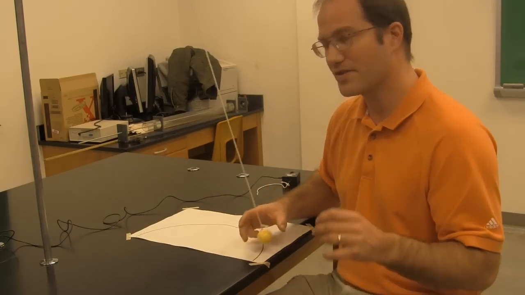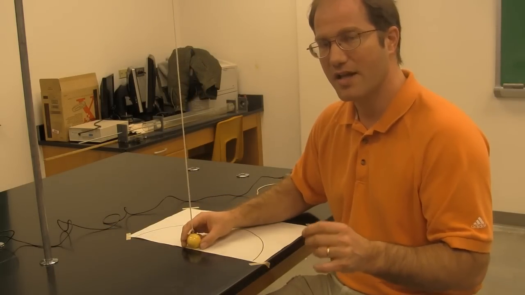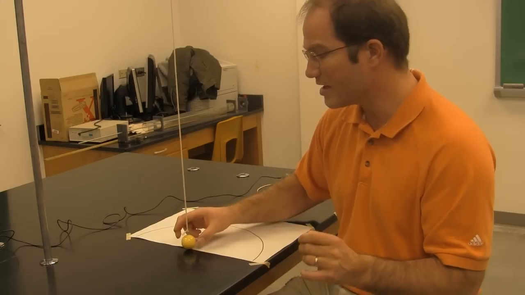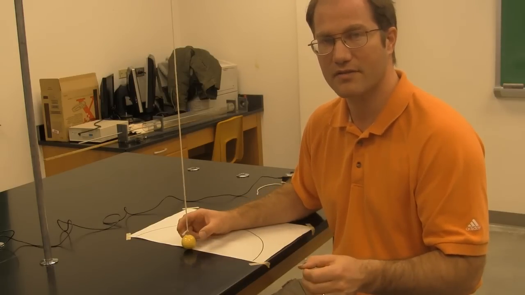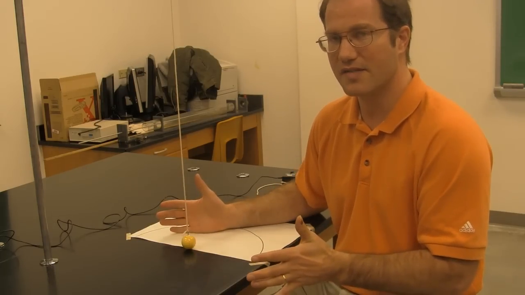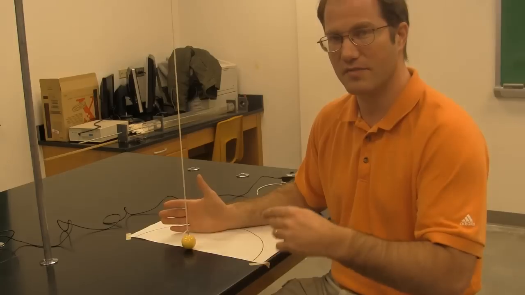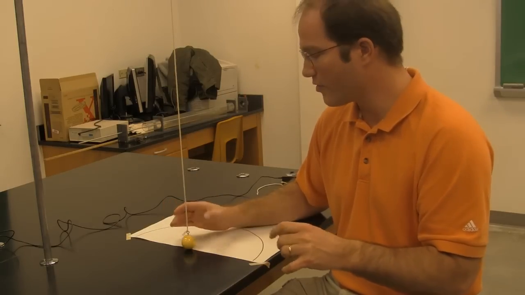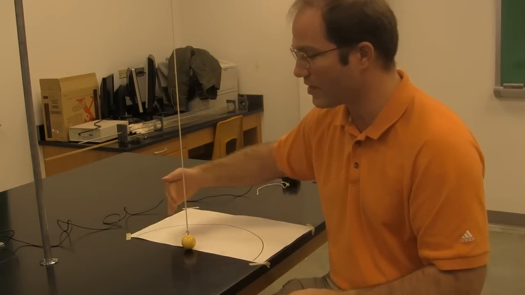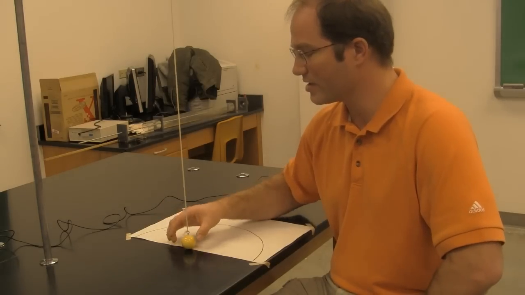However, because its direction is constantly changing, and direction is an important part of our velocity vector. All right, so the magnitude of our velocity, the speed, is not changing, but the direction is. And therefore, since the direction is changing at a constant rate, we have a constant acceleration. And that acceleration is called the centripetal acceleration.